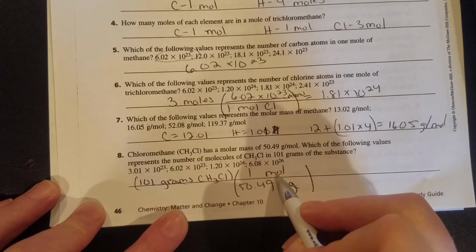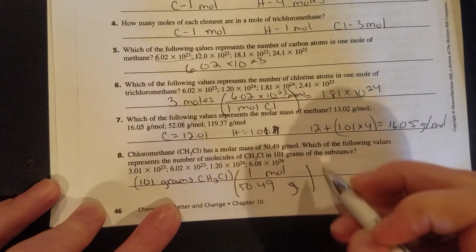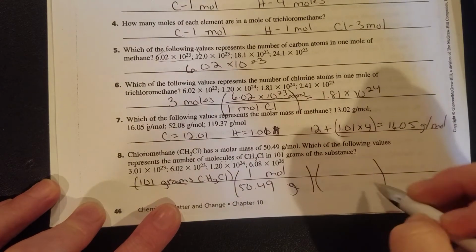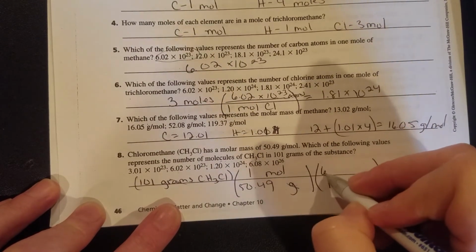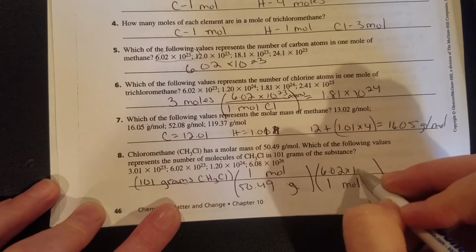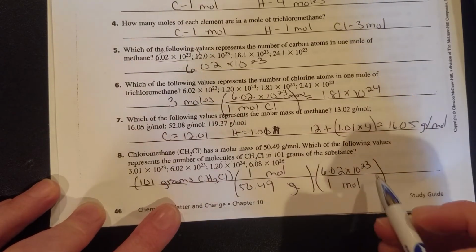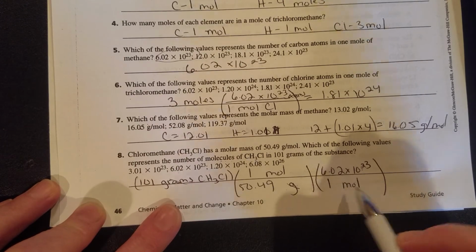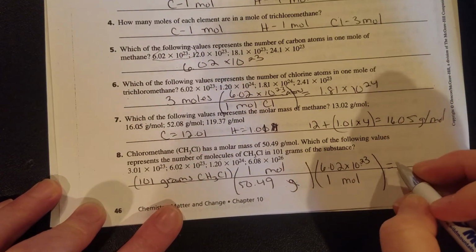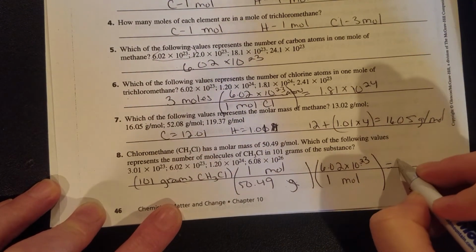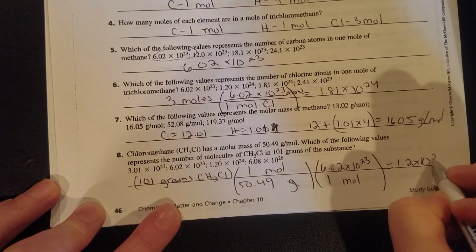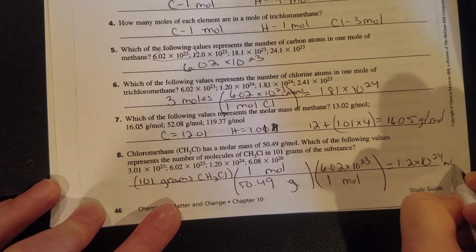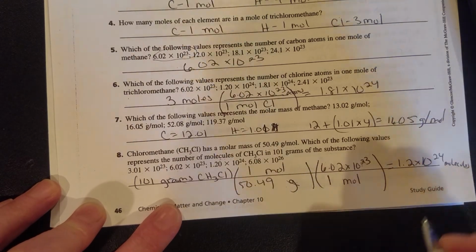Now we have moles here, but we want to figure out the number of molecules. So then we'll put 1 mole down here, and we would put 6.02 times 10 to the 23rd molecules, because that's how many molecules are always in 1 mole. And we would get our answer of 1.2 times 10 to the 24th molecules, or atoms. Either one would be fine.